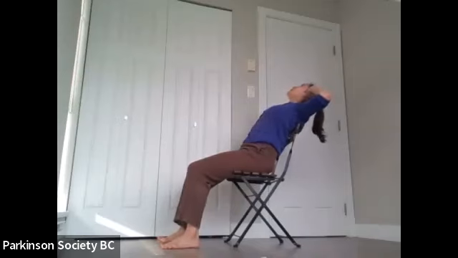But we're leaning up and over the backrest of the chair, and you should feel a chest stretch and a back stretch, an upper back stretch, that is. And just hold it here for a few seconds, breathing. And then you come back up, drop the arms for a second. And then we're going to do that again.